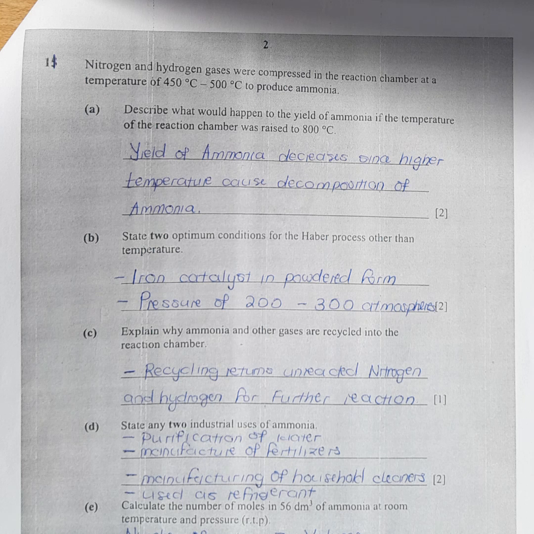And then on part C, it says, explain why ammonia and other gases are recycled into the reaction chamber. The reason why we do the recycling is that it is going to retain unreacted nitrogen and hydrogen for further reaction. And then on part D, state two industrial uses of ammonia. It is used in the purification of water, in the manufacture of fertilizers, manufacturing of household cleaners, and it is used as a refrigerant.